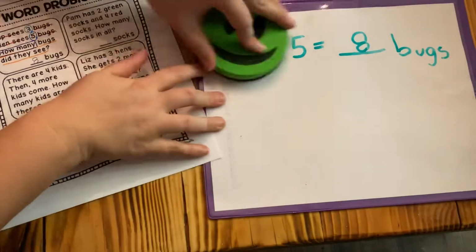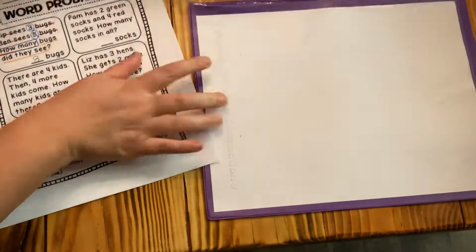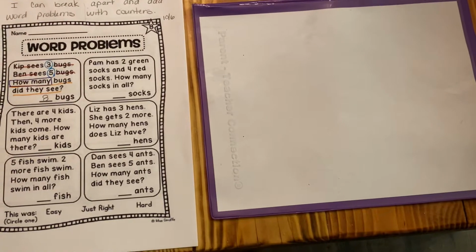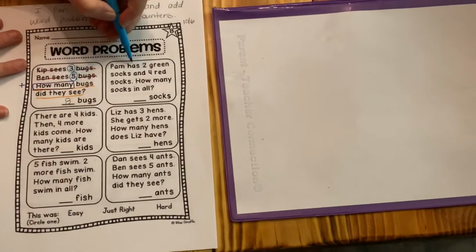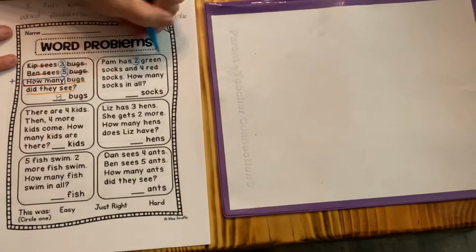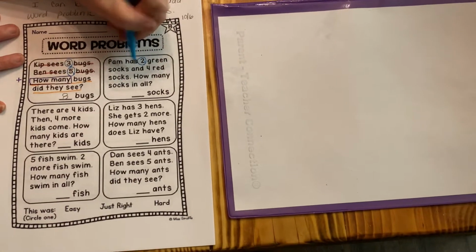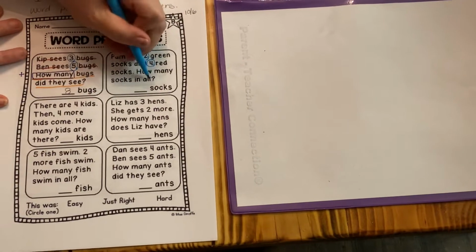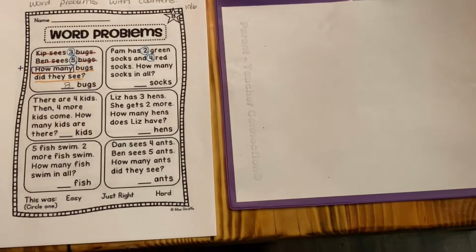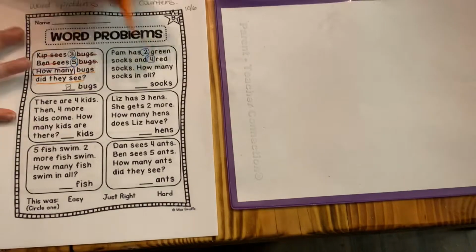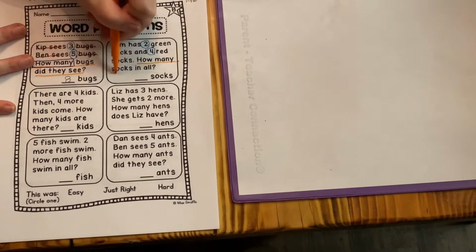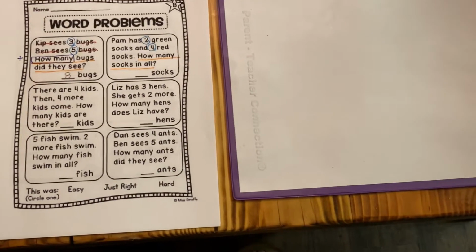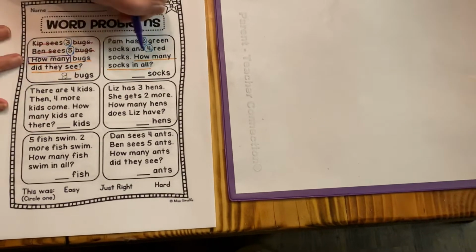Okay. Coming back over here, starting with my blue. Pam has 2 green socks and 4 red socks. How many socks in all? Okay. So I circled my numbers. I've underlined my question. How many? Remember that how is the question word. Now my boxing of my math action word.